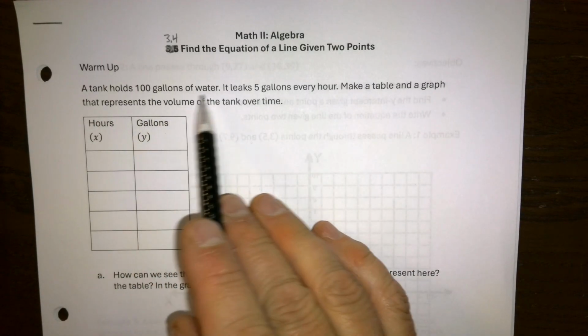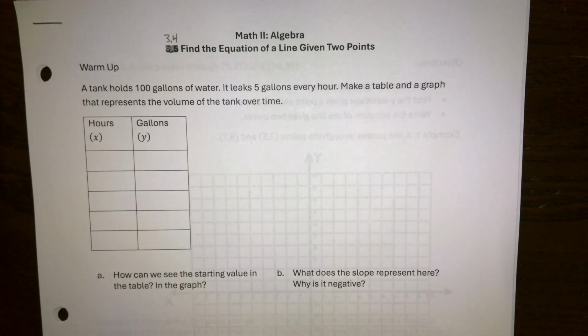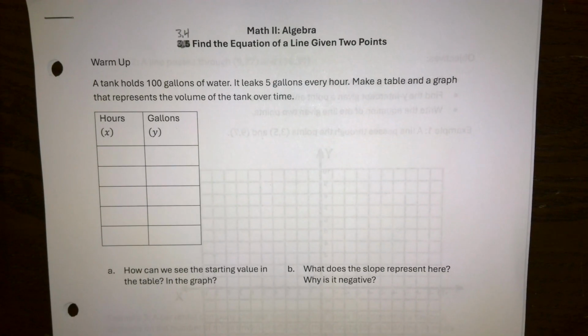A tank holds 100 gallons of water. It leaks 5 gallons every hour. Make a table and graph that represent the volume of the tank over time. And then there are a number of questions that you're going to answer for that. So go ahead and pause the video. Go ahead and start with that, making the table, and then go through and answer those questions, and then we will proceed from there.